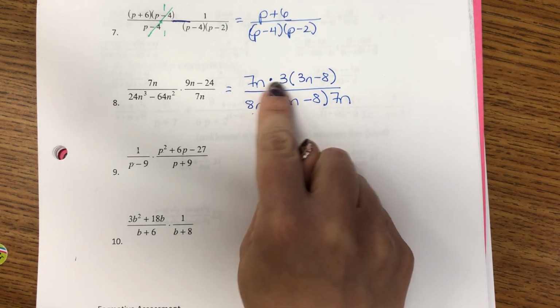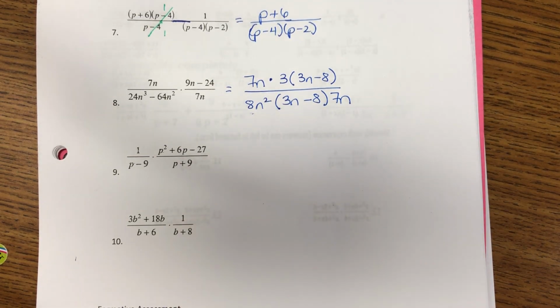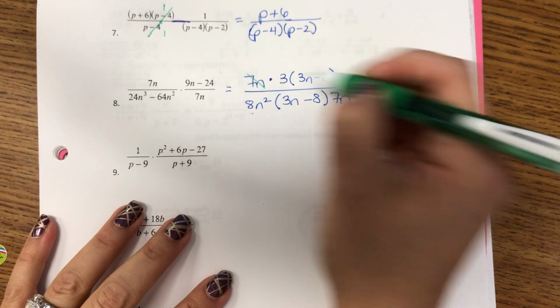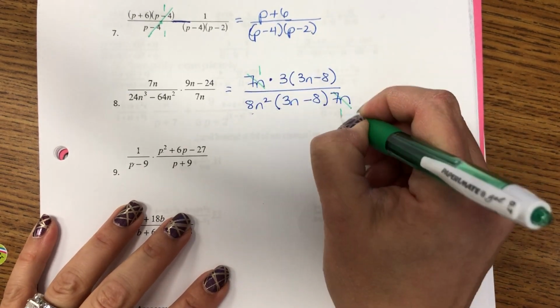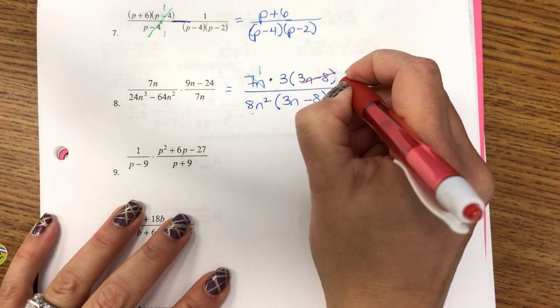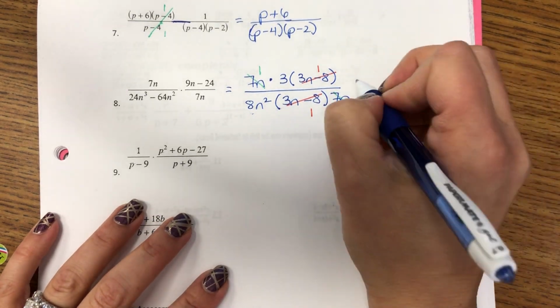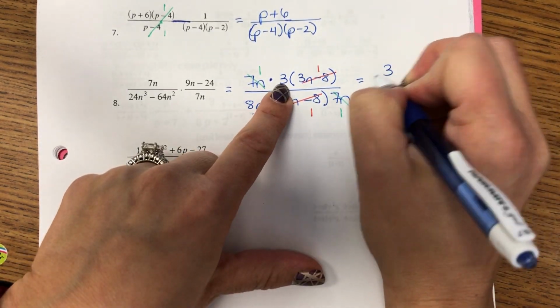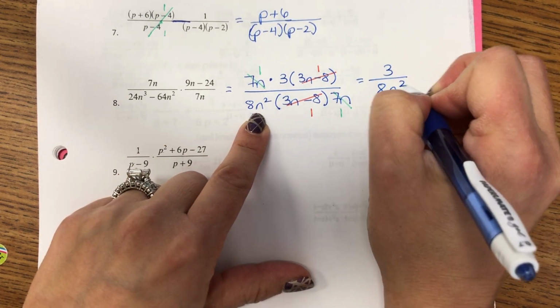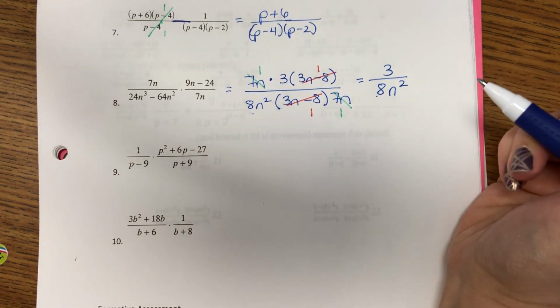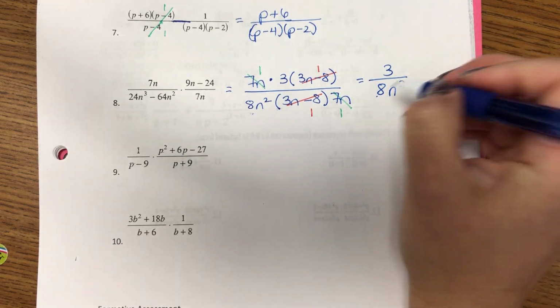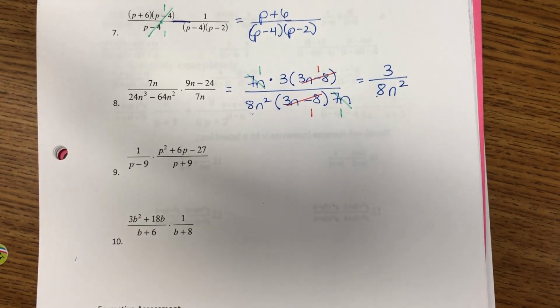I could multiply here and make this 21, but I'm not going to yet because 7n divided by 7n is 1. 3n minus 8 divided by 3n minus 8 is 1. Let me see what I'm left with. 3 divided by 8n squared. Can the 3 and 8 reduce? No, so that's our final expression.